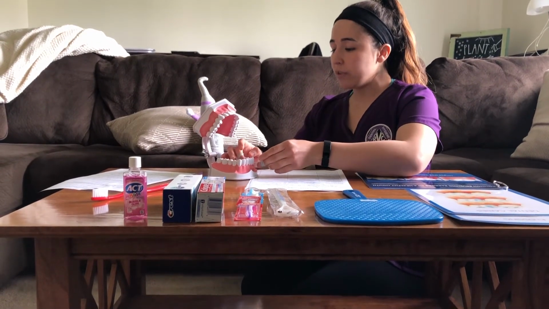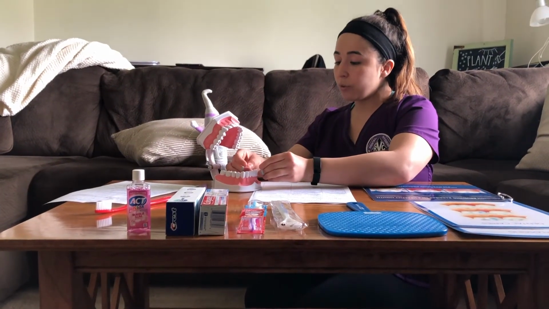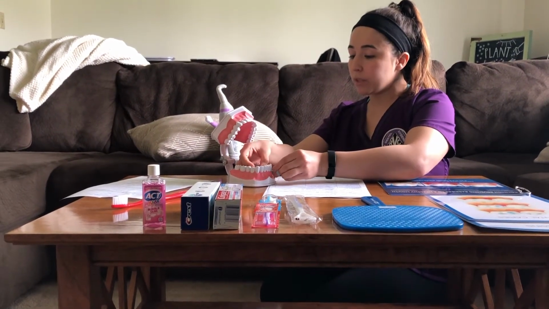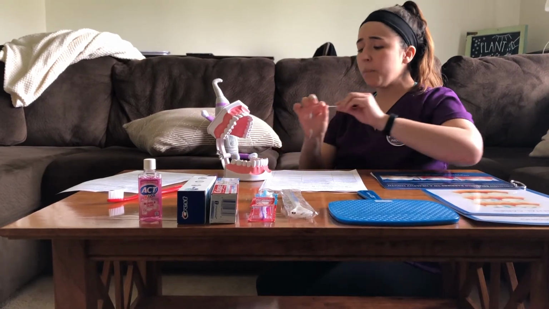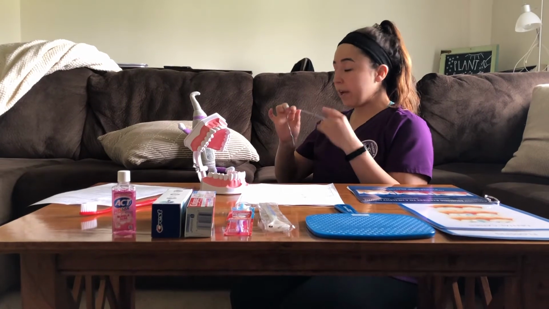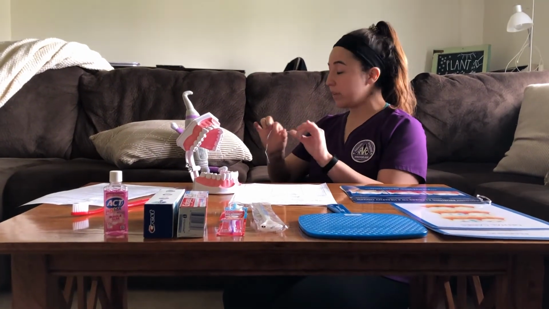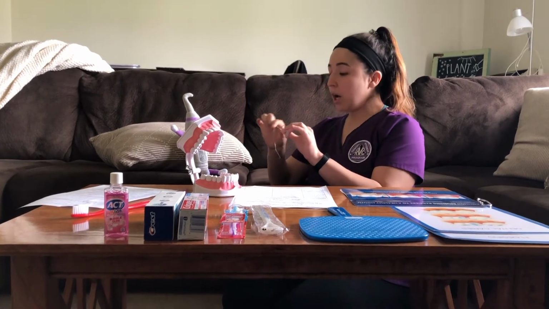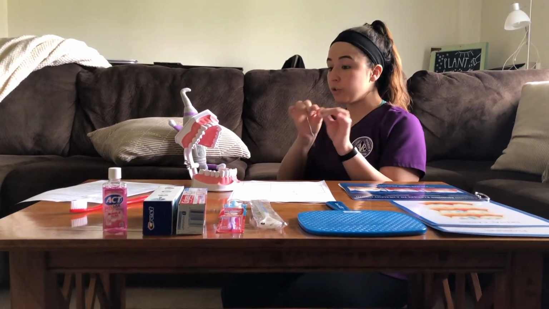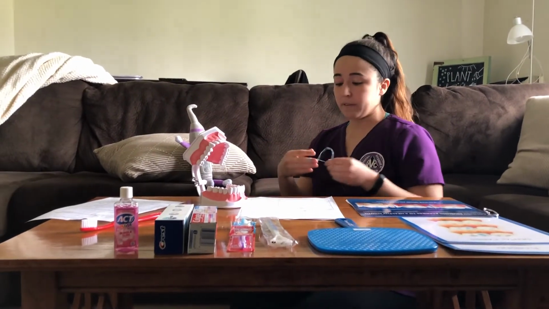So you're just going to wiggle back and forth until you get to the bottom. And what you'll do is you're going to wrap the floss around your tooth, forming a C, and then you're going to do up and down motions. And it is very important that you move the strand along and that you use a clean piece of floss on each tooth. Otherwise, if you continue to use the same piece of floss, you're just moving that plaque biofilm around instead of removing it.